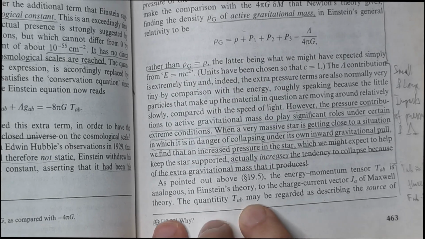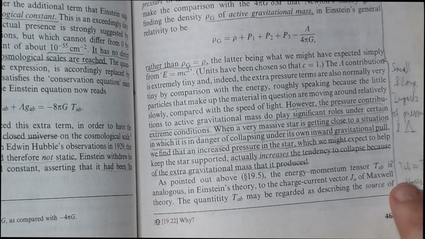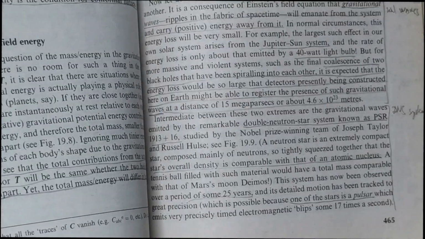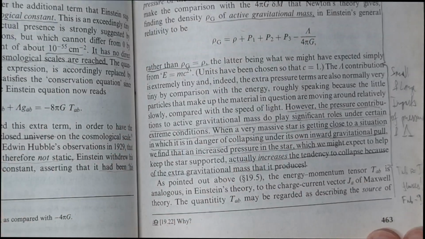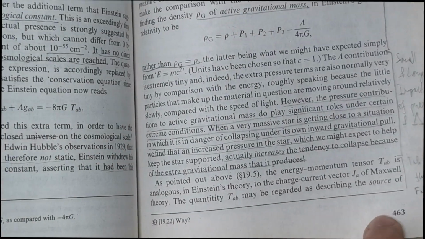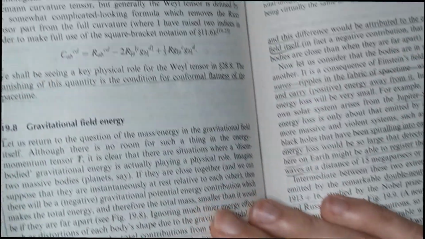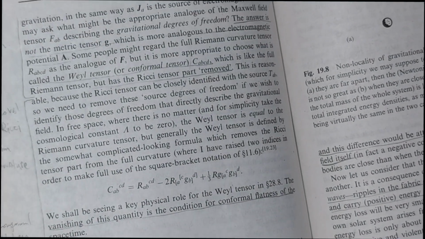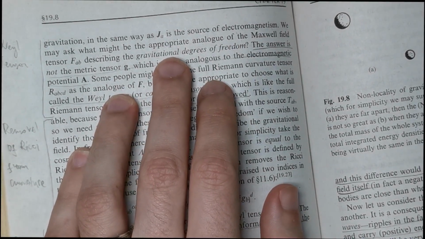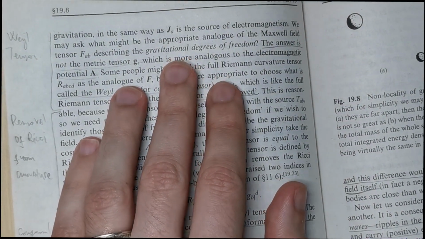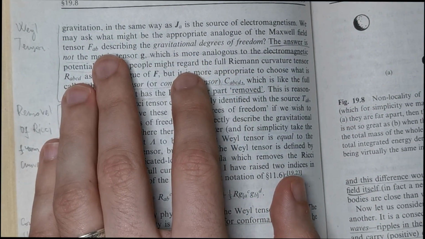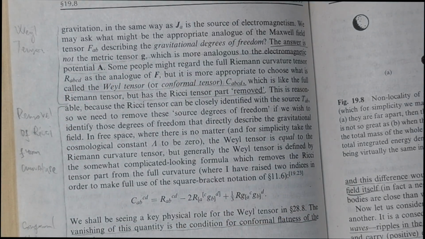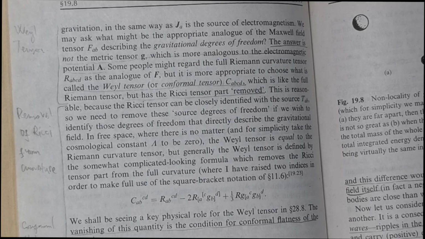Yeah, and here he just one more time tells us that T_ab is something like a current. Okay, we have discussed that also. And he asks, we may ask what might be the appropriate analog of the Maxwell field tensor in the gravitational field case. That's a pretty interesting question.